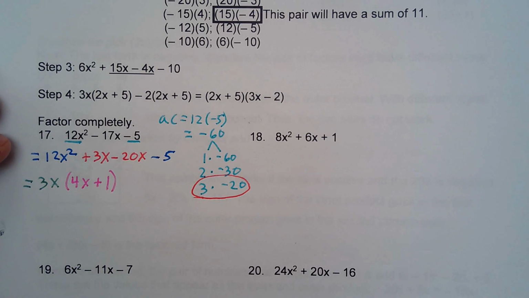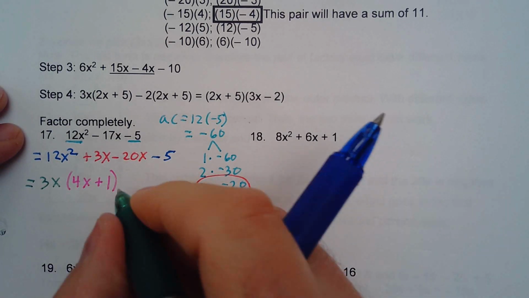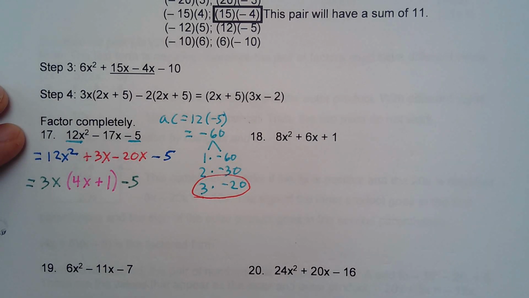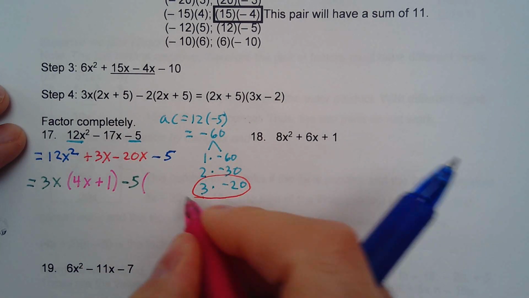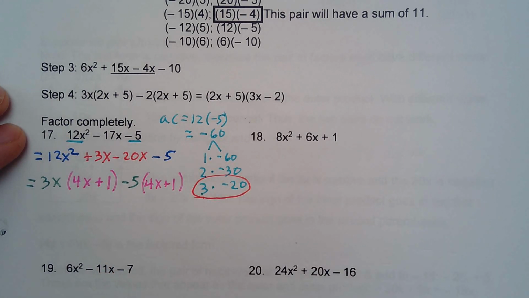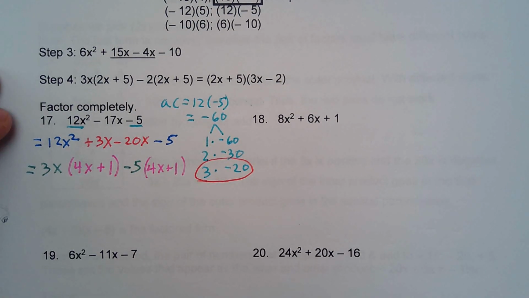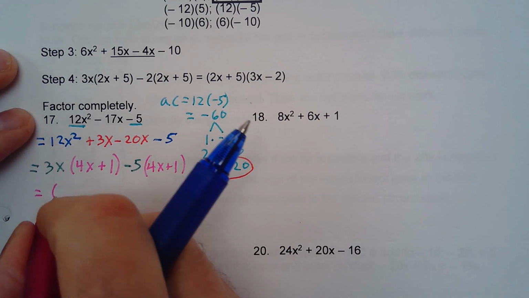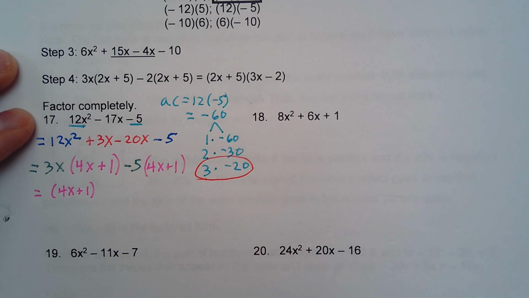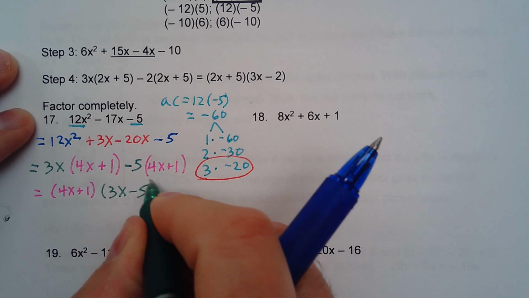Looking at the last two terms, they have a common factor of 5, but that's a negative, so I want to take out a negative 5. My leftovers are 4x plus 1. And now I look at my two pieces. They have a 4x plus 1. I'm going to put that out in front. And my leftovers are 3x minus 5.